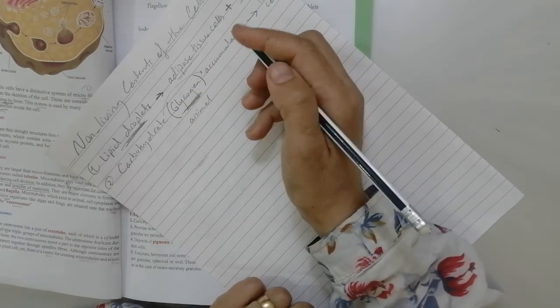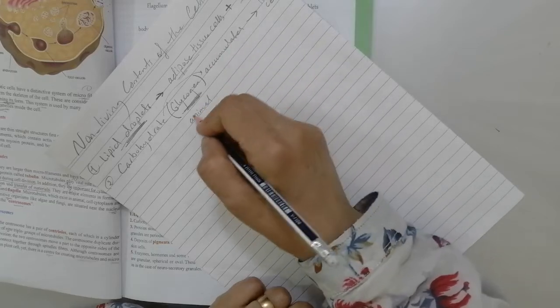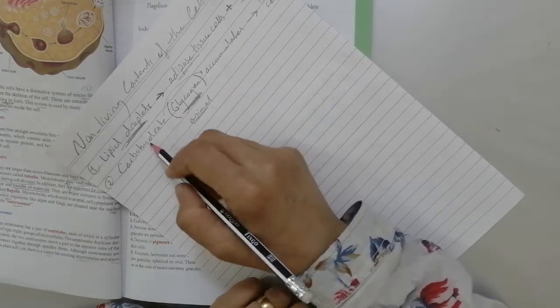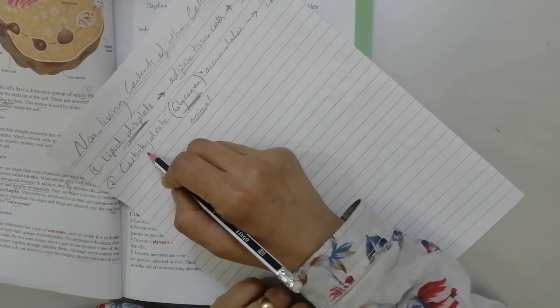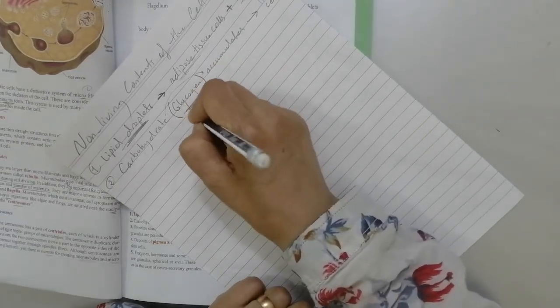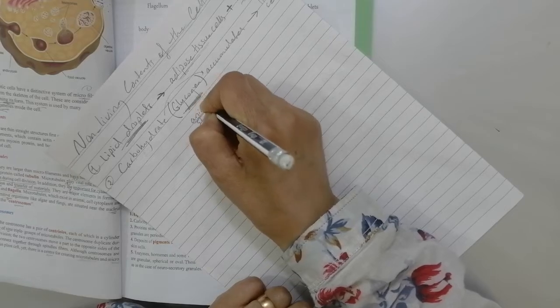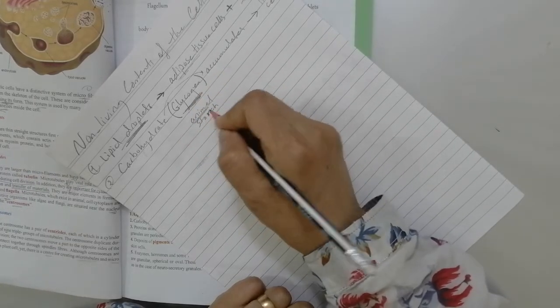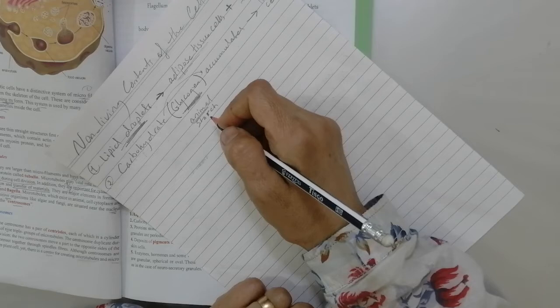Plants have starch. Also, animals convert carbohydrates into starch, but it is a type of animal starch, not starch for plants.